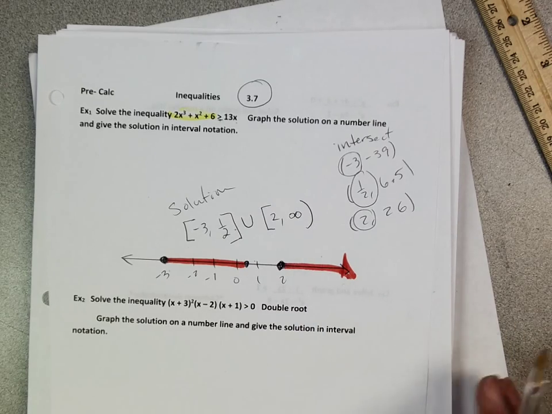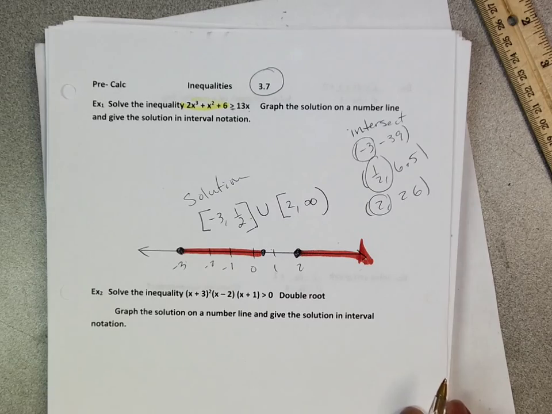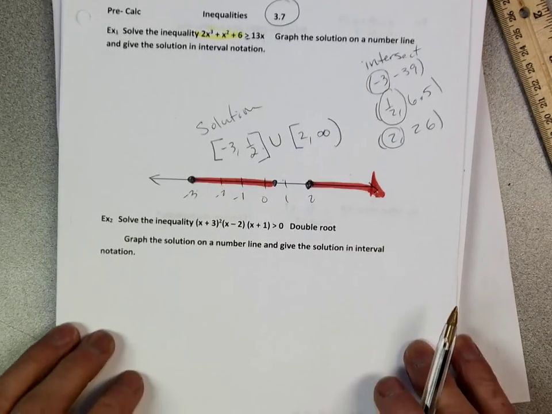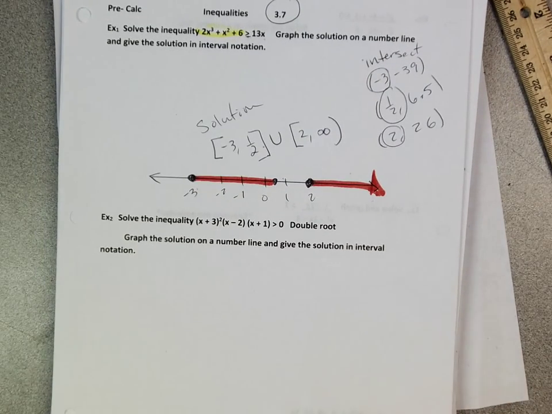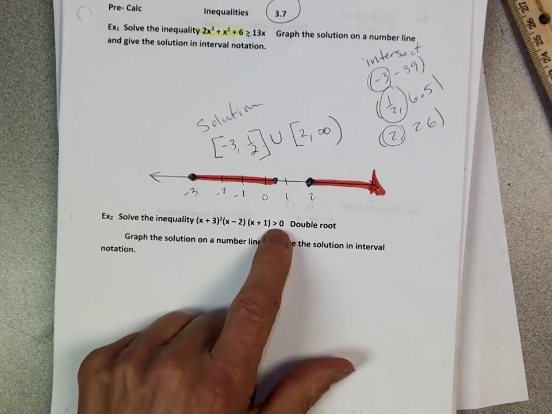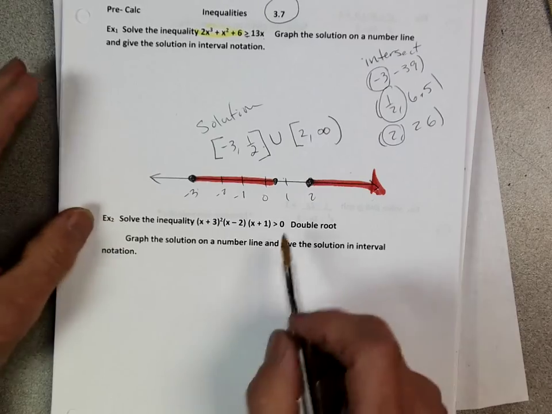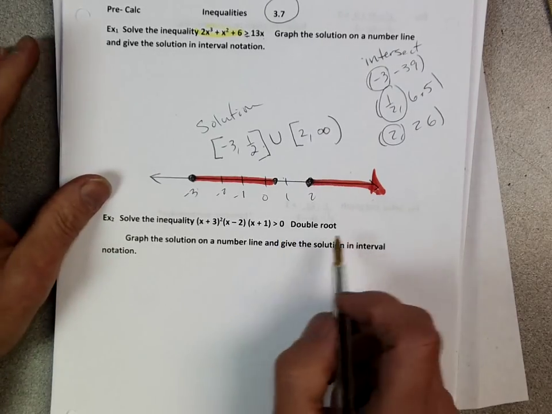Okay, let's take a look at example 2. Example 2 is a little different because it's been factored. So since it's been factored, we can actually find out where it's going to equal 0. So the way I do this problem, we don't need to graph it. It's a little bit different.